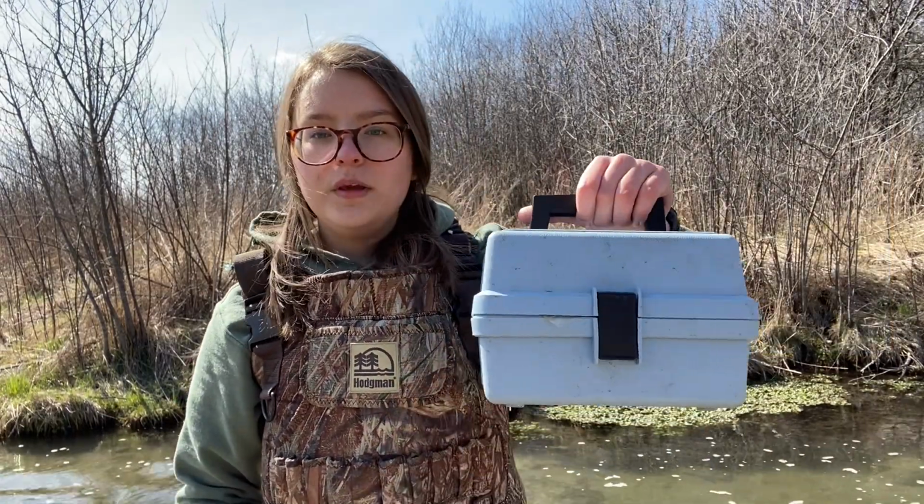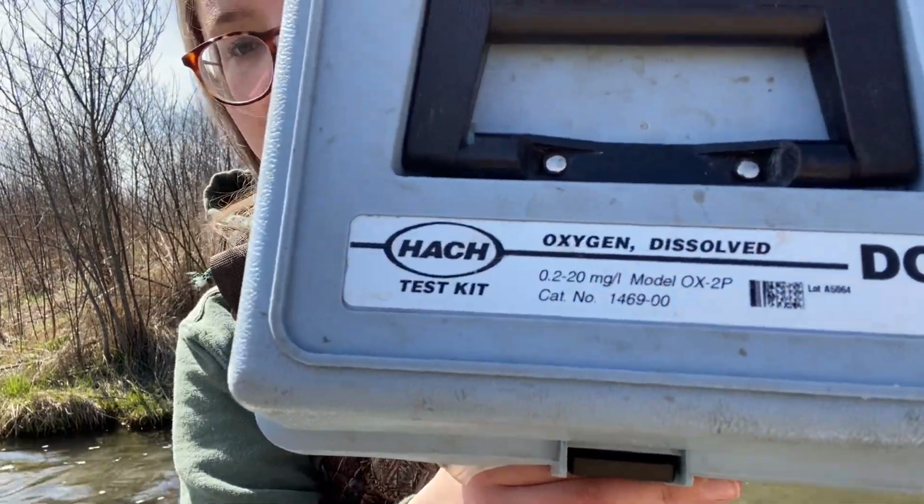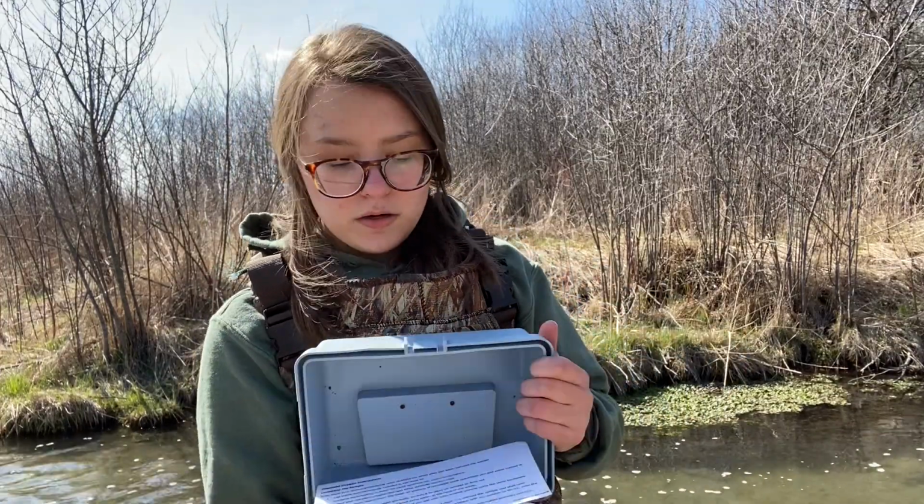For our program, we use a Hach kit. A Hach kit is a dissolved oxygen kit, and inside it we have a couple different chemicals to help us determine how much oxygen is in the water.